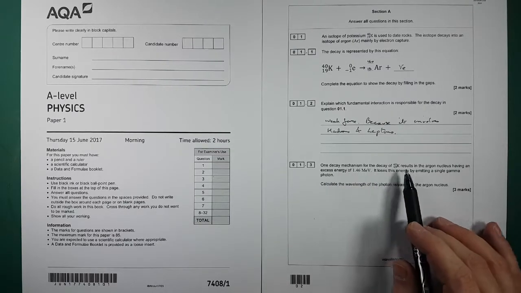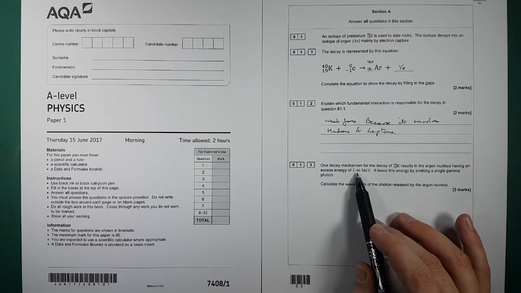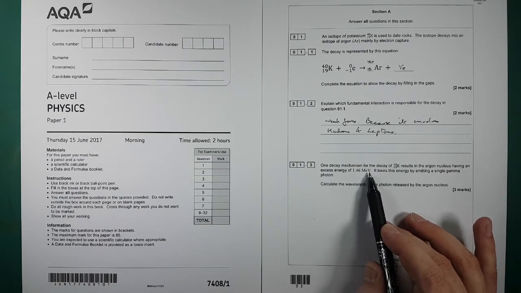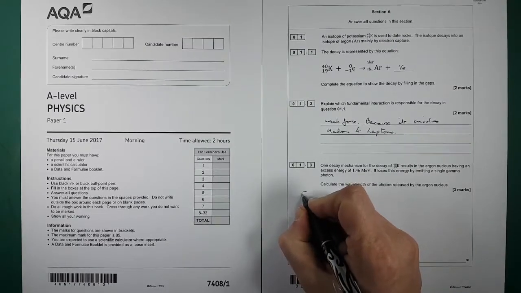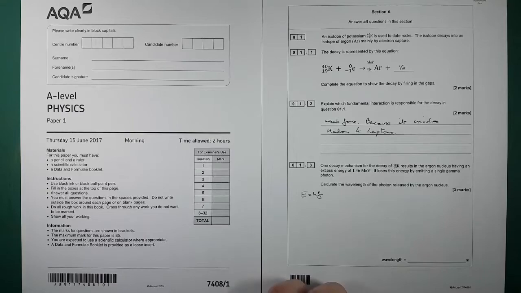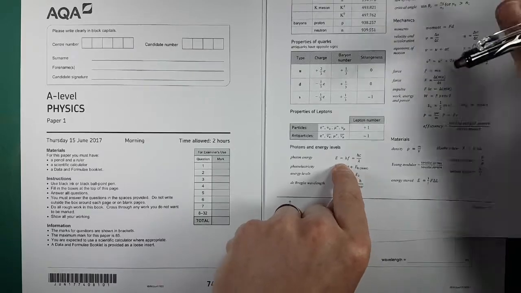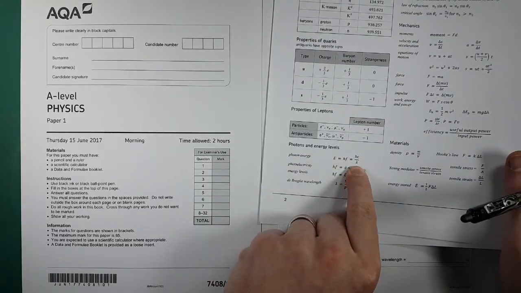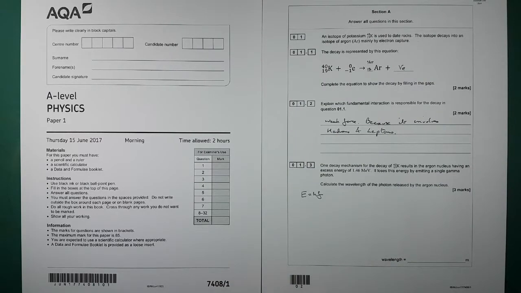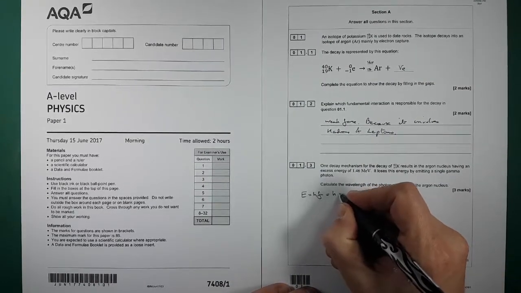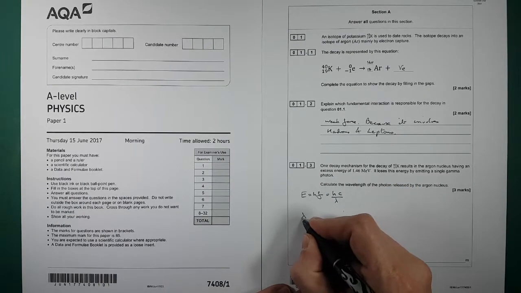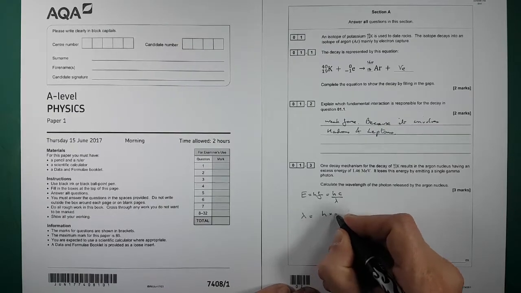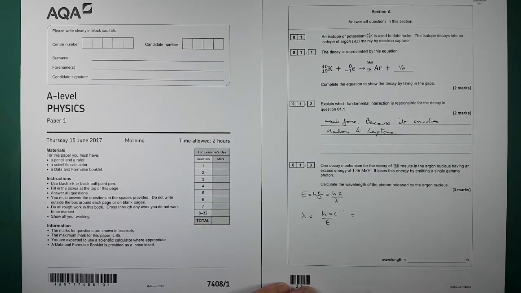One decay mechanism for this results in having an excess energy of 1.46 MeV. It loses energy by emitting a gamma photon. Calculate the wavelength. So this is E equals hf, which if you look at the formula sheet is located there on your formula sheet. We're going to want this version of it because we're going to want to find lambda, which is the same as hc over lambda. Rearrange for lambda, and we get lambda is equal to h times c divided by E.